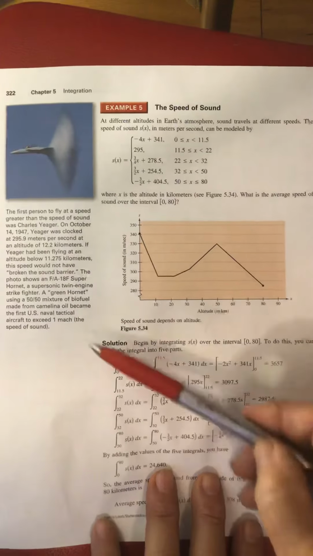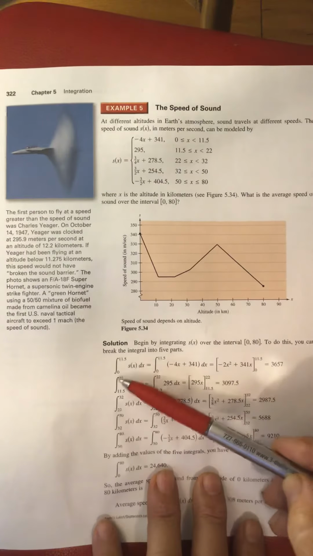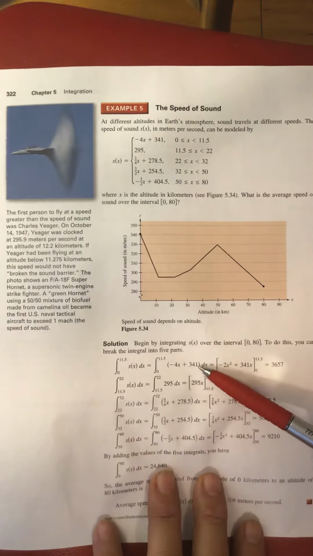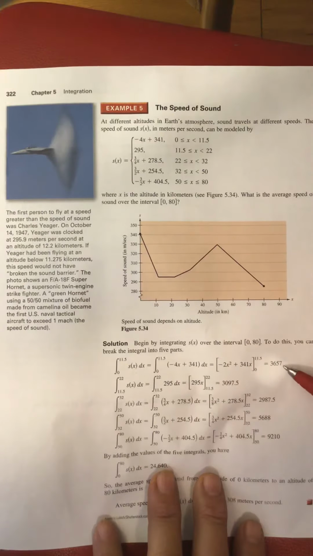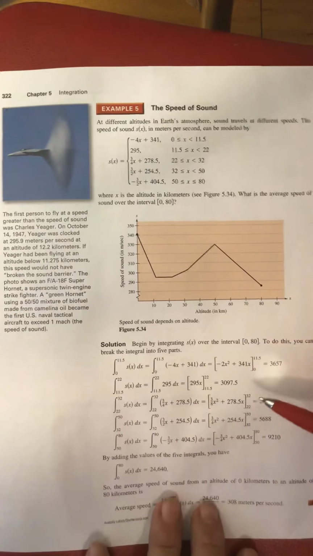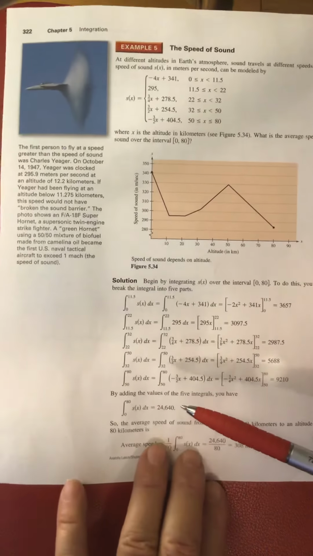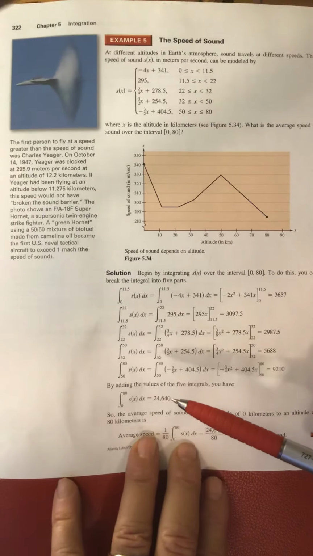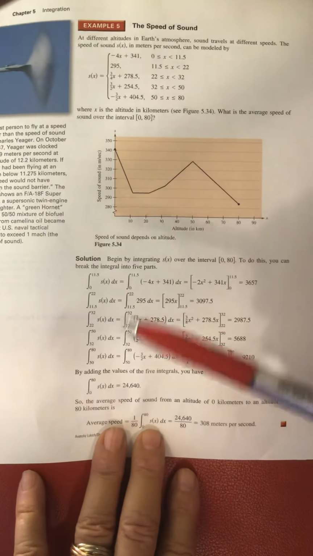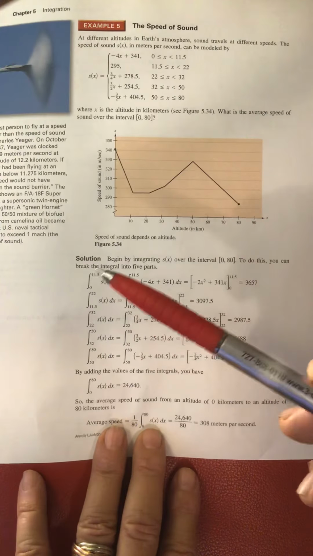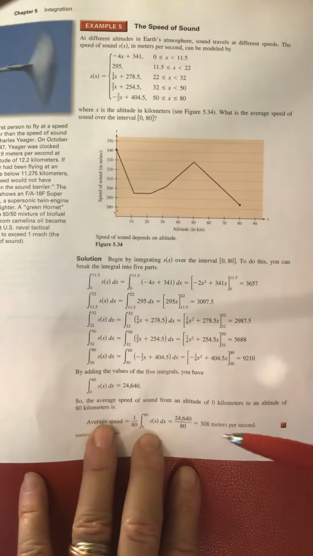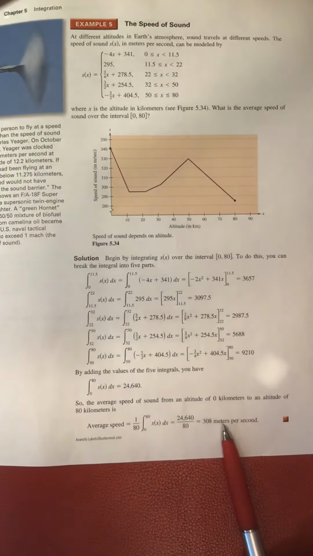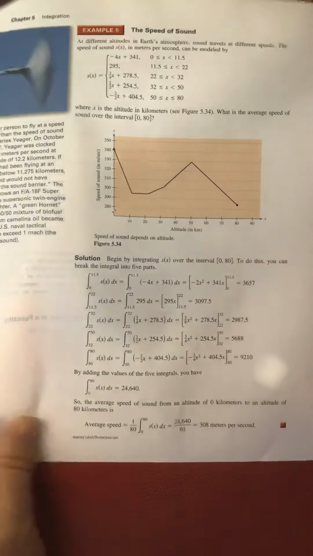And so if we take each of those integrals, okay, the integral of the function, minus 4 plus 341 dx from 0 to 11.5, we have a number. And if we find the next number, and we find the next number, and by adding up those 5 values, you get 24,640. And so the average speed, because in this case we're going from 0 to 80, so 0 to 80 gives about 308 meters, okay? That's usually the kind of approximation we give. But in reality, it's a cool example. Spend some time looking at it. Check it out. See what you think.